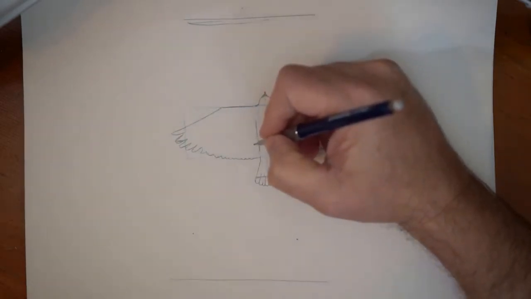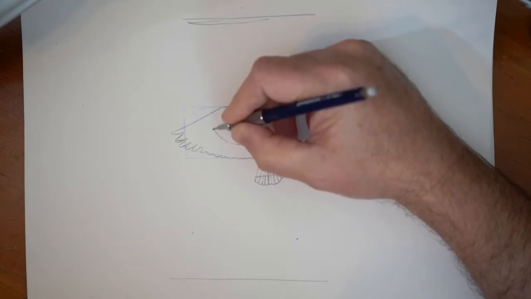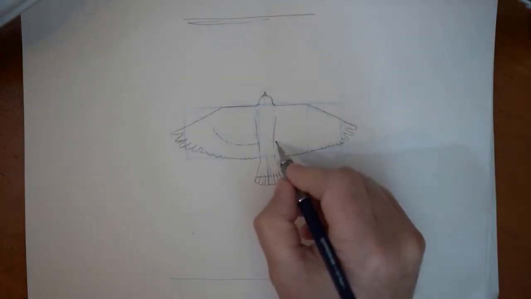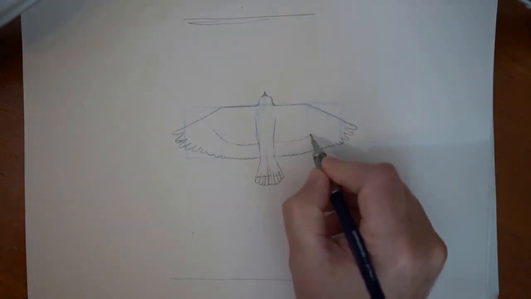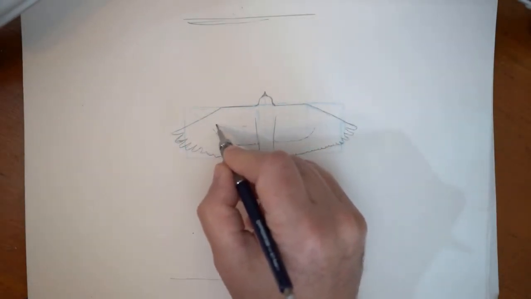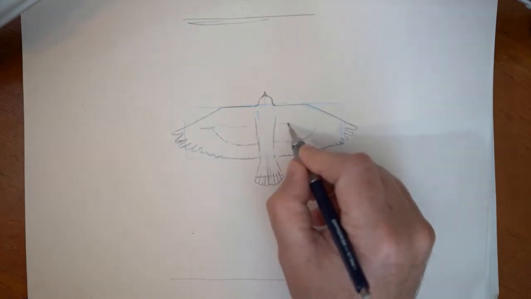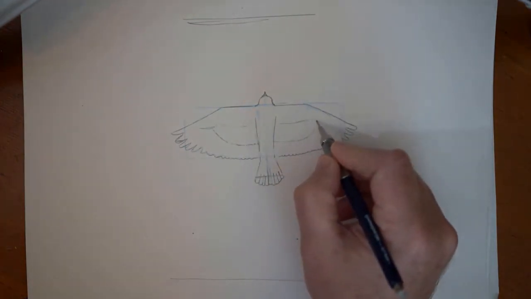So those feather groups, all you have to do is just kind of draw a line. It kind of goes out and goes up. And then likewise right here, it just kind of goes over, and then it goes up. And then up in this area, you have secondary coverts that kind of go like that. Just draw them real light.